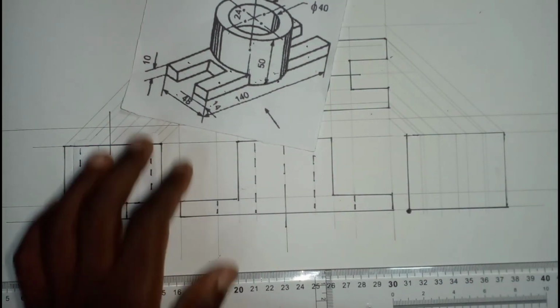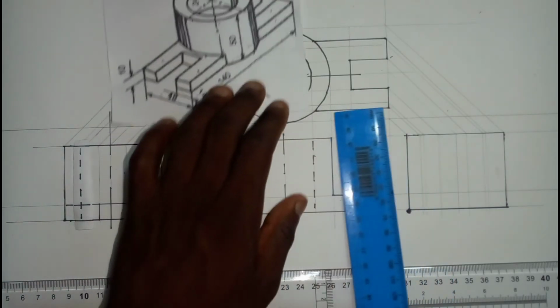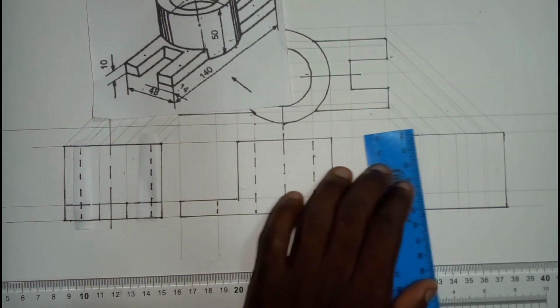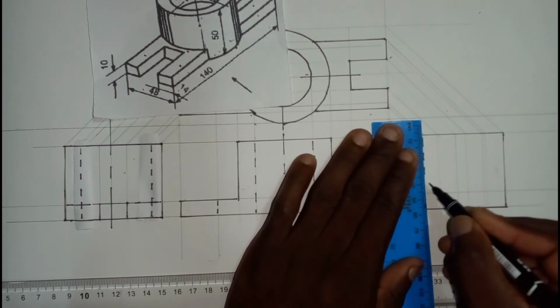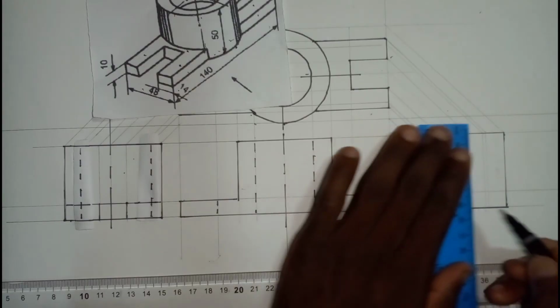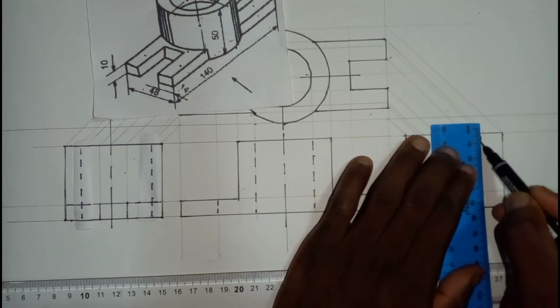Now I want to draw the inner cylinder and its hidden details, and I want to do the same here.